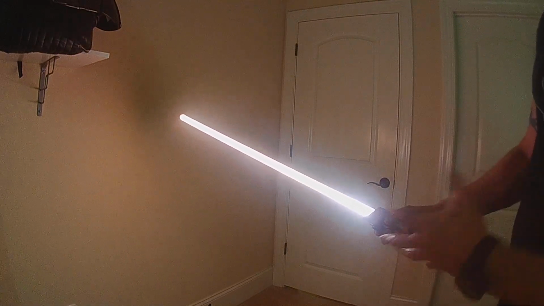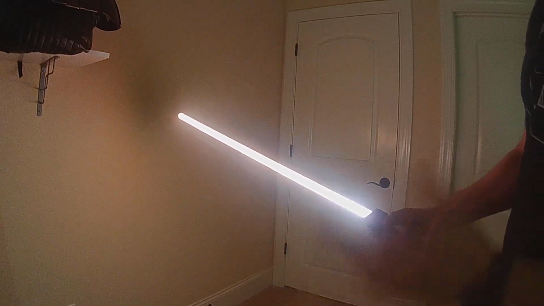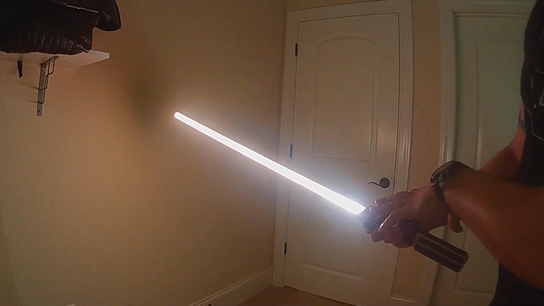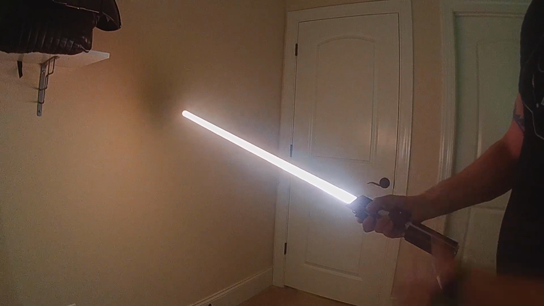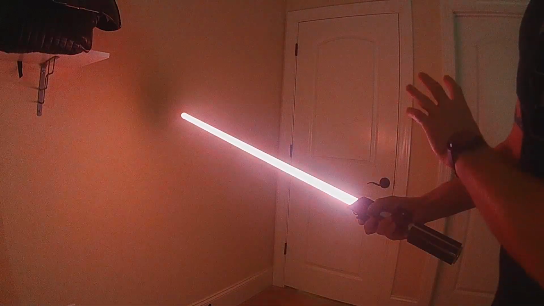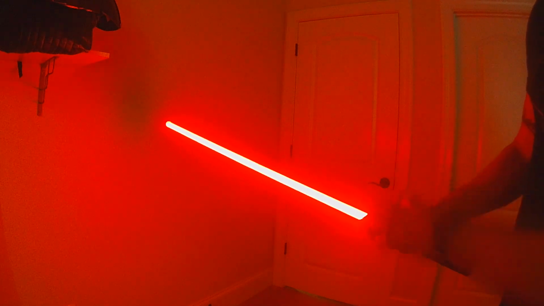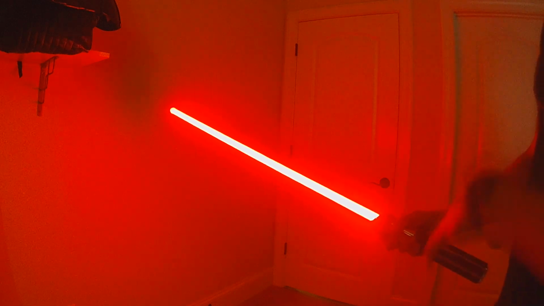And I have different versions. There's some that give you a swing bright, some that give you a color swing, some that give you kind of an unstable audio flicker. This is just going pure white once I use the force, and then after 30 seconds, which should be coming up just about now, this will go back to regular. And you can do anything you want. That was just a simple effect, turning a regular blade white for 30 seconds once you use the force, and you can use it as often as you like.